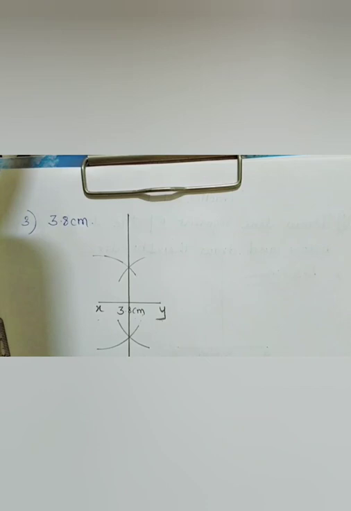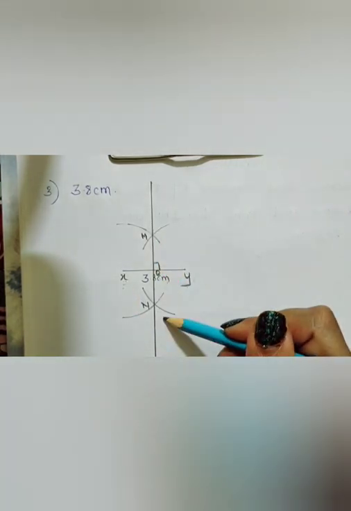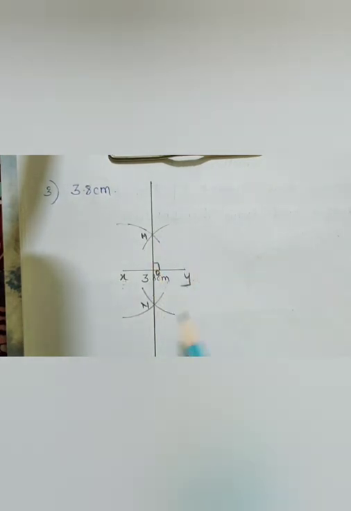Now we are going to move to the next practice set, that is practice set 2. So this is our line segment XY. I have given a name to this perpendicular bisector. This is MN, and at the midpoint I have given the name O. So XO is equal to OY.